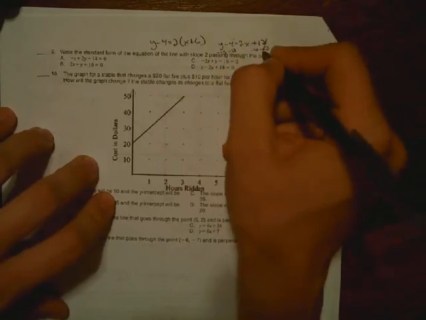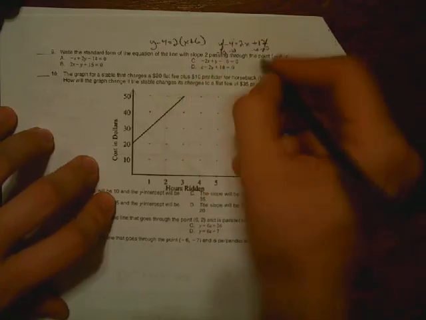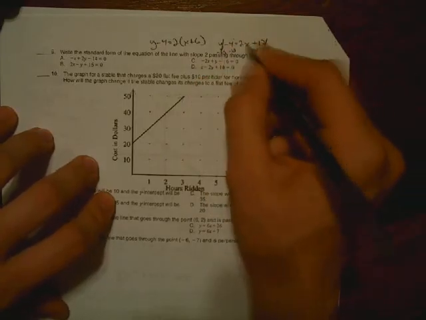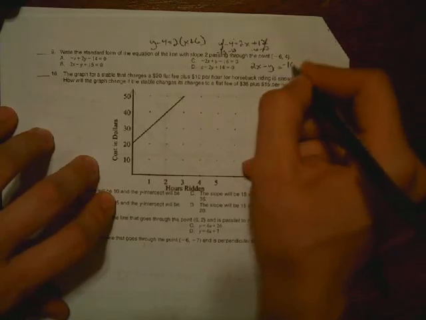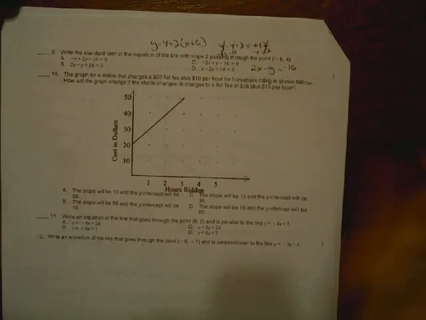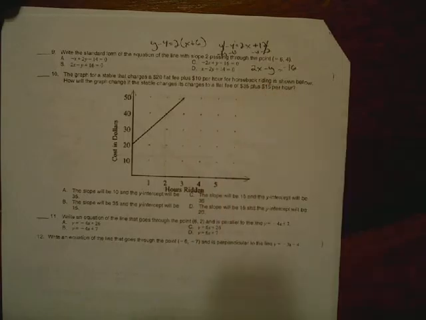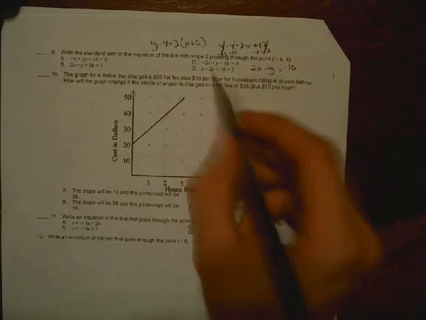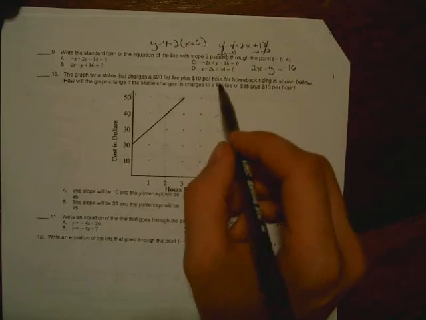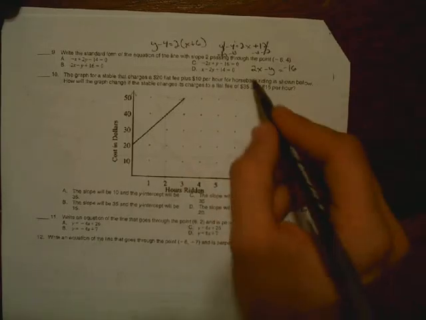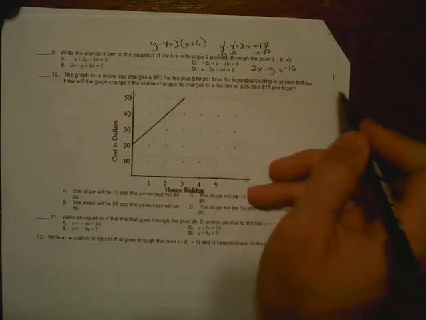So my 12's cancel, my y's cancel, and I will get 2x minus y is equal to negative 16. This is the actual standard form. X and y are on the same side. X is positive. There are no fractions. This is standard form. Now, to make it match one of the answer choices, however, we're going to have to shuffle it around. We subtract everything to the other side.